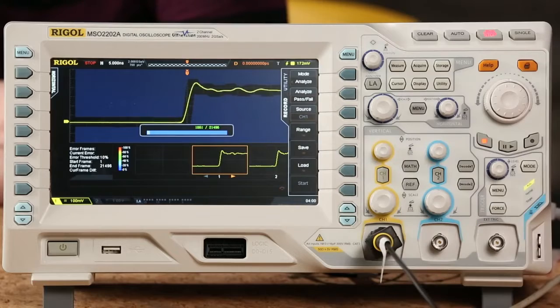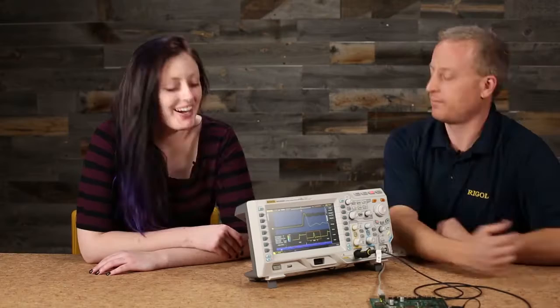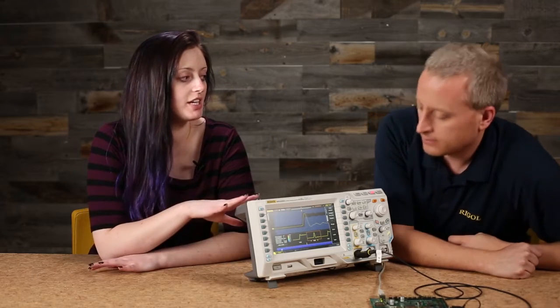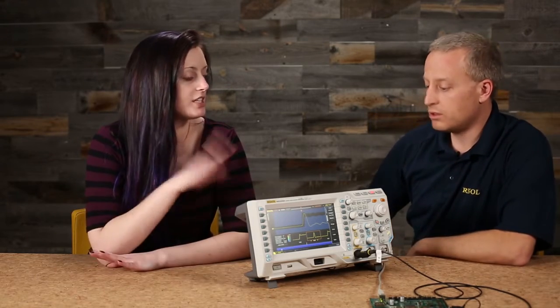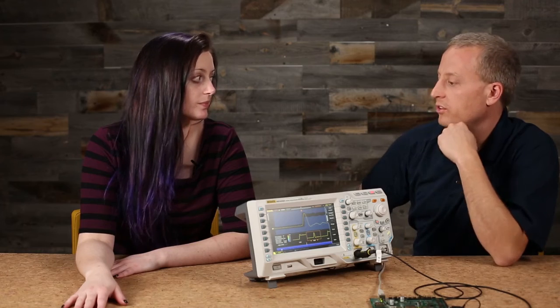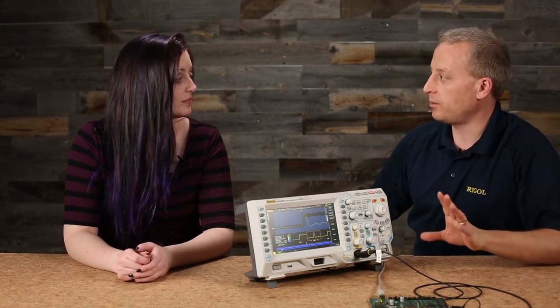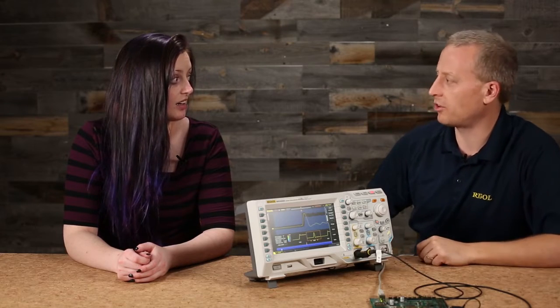So let's go ahead and tell it to start and see what the other 20,000 look like. Okay. So when you want to load your own, is that something you can generate on here, or is that generated the way that we fed in a good signal? Yeah, you can. What you do is you take a known good, hook that in, create a pass-fail mask from it, and save that. And we just saved it to the internal memory here.